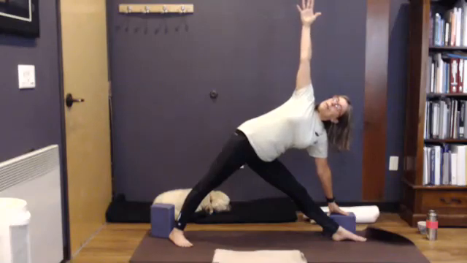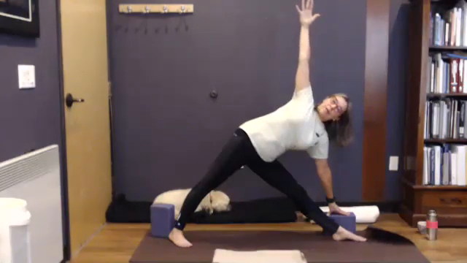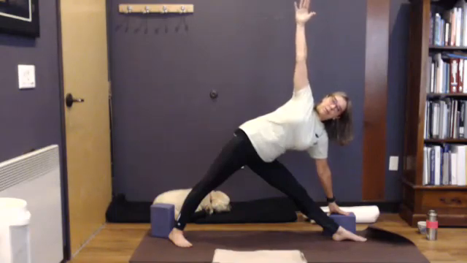The ujjayi. All right, and then keep this reach going. As you reach from the back front root to core, come up.